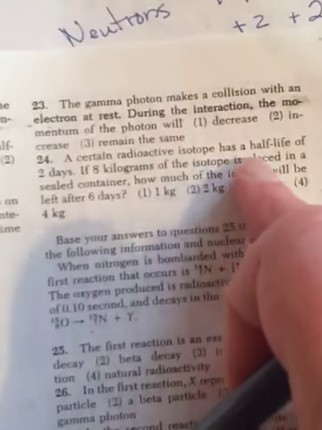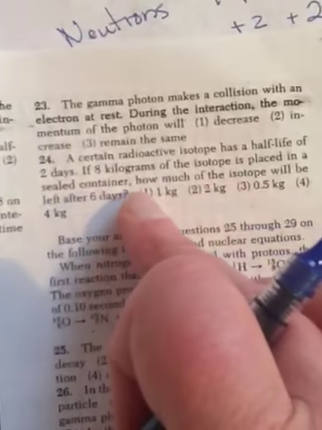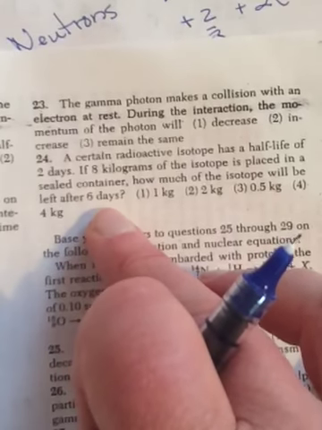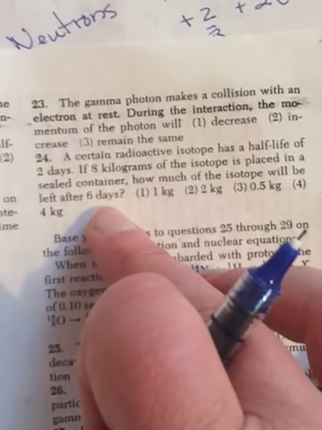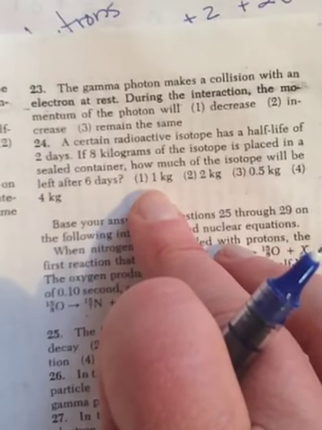A certain radioactive isotope has a half-life of 2 days. 8 kilograms of the isotope is placed in a sealed container. How much will be left after 6 days? So after 3 half-lives, right? So it'll go to 4 to 2 to 1. So the correct answer should be number 1.